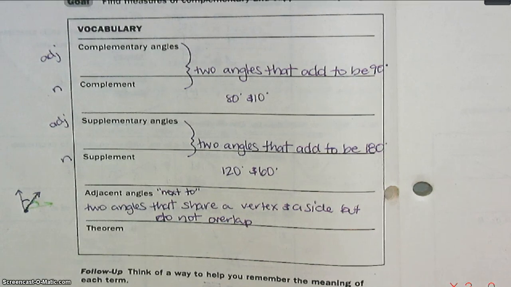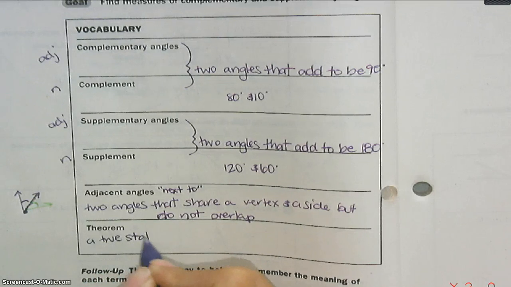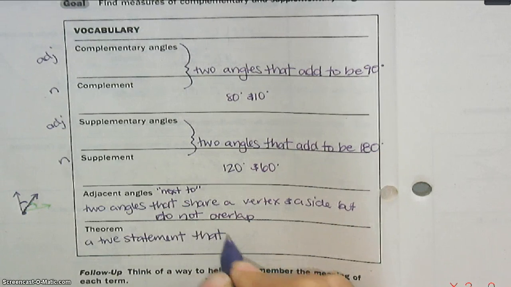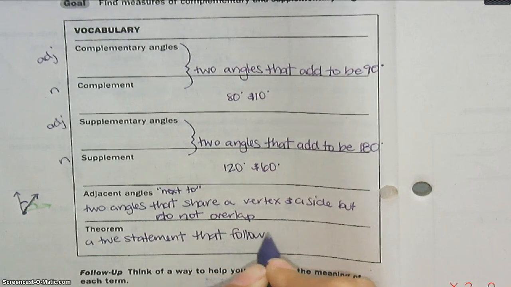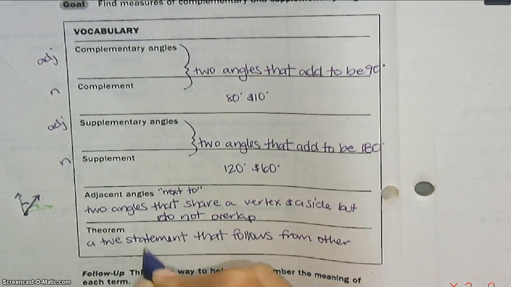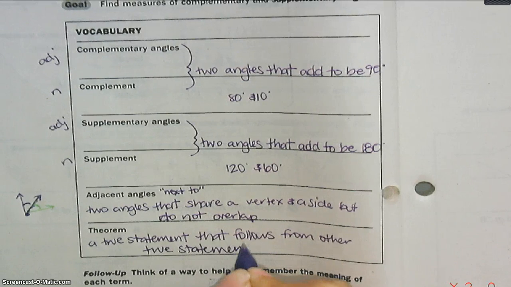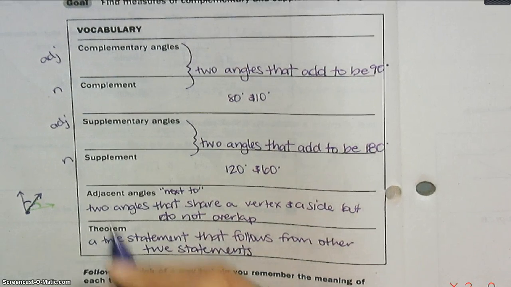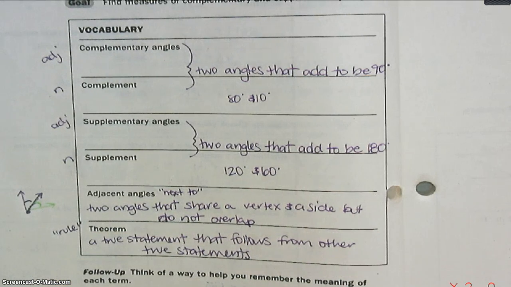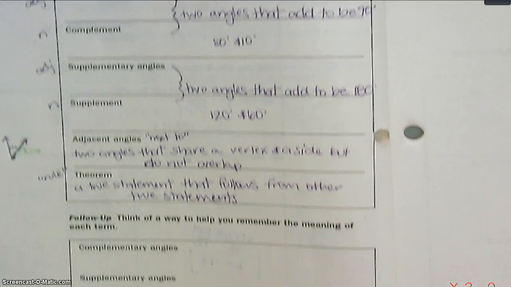A theorem is a true statement that follows from other true statements. It's another fancy word for a rule. But we can prove this one. But this is just a rule. And we're going to learn, I think, a couple theorems today. A couple more rules to add to what we already know.